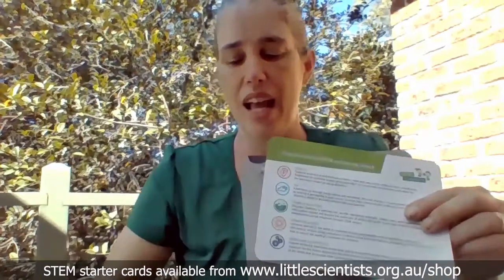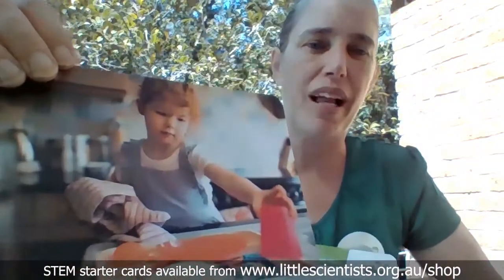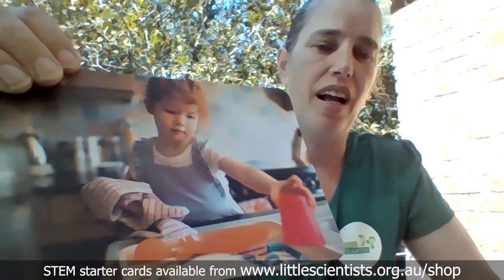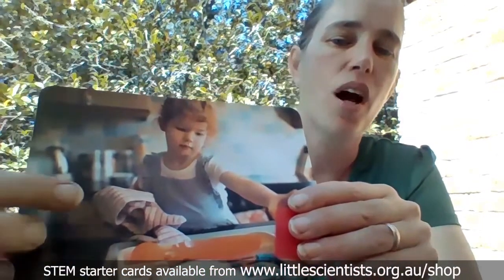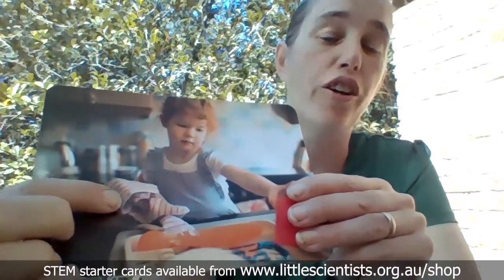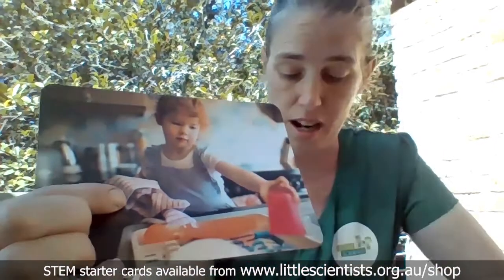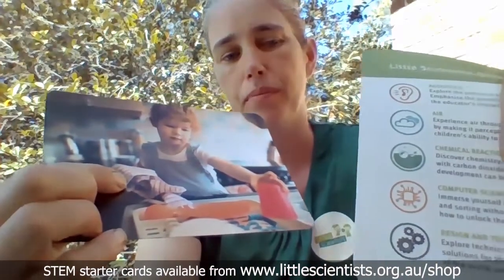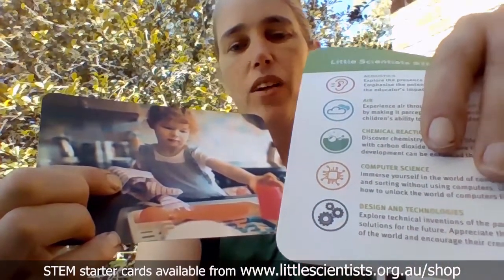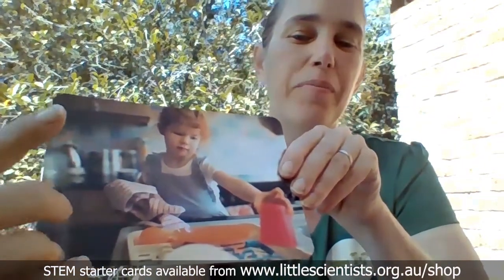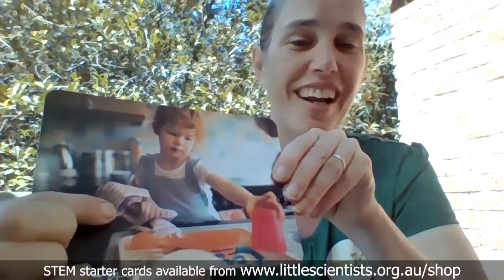And that also adds into our washing up as well, because we've got a little girl here drying our cups. What sort of towels are good for drying hands or drying cups? That's a design and technology activity where we look at the materials used for drying cups.